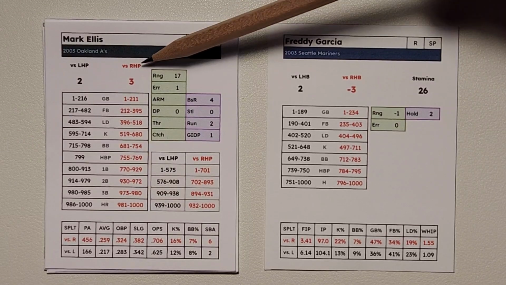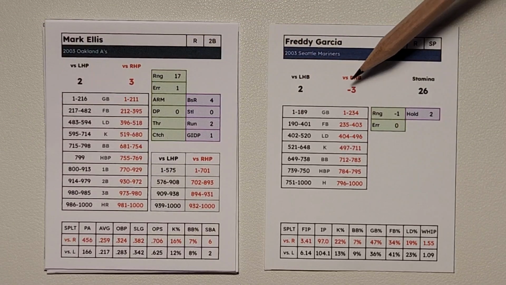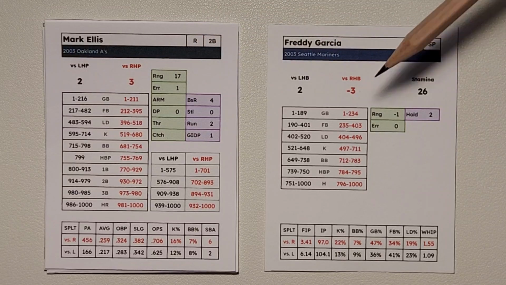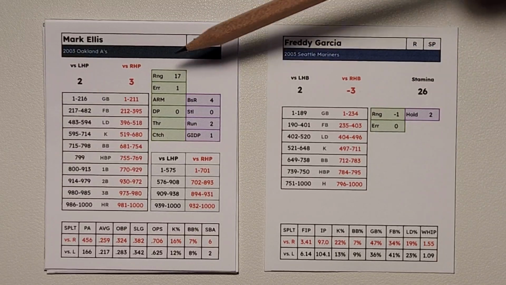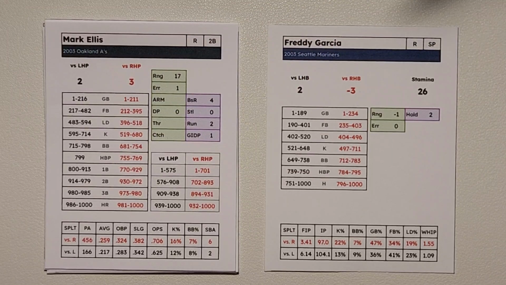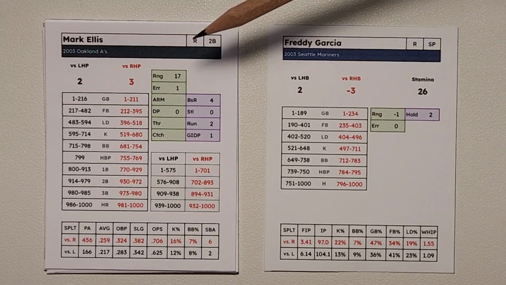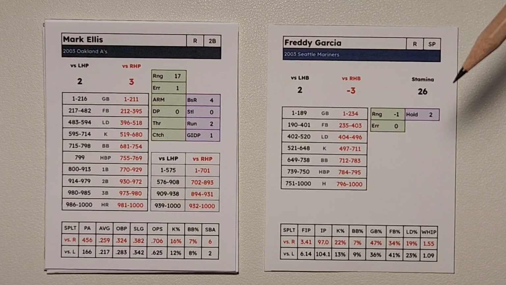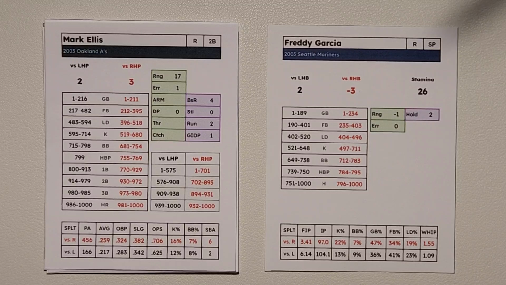So when we look at right-handed pitching versus right-handed batting, we see that it's 3 and a -3. Now, first we're going to add these two numbers together, and we'll do a couple of examples here so you can see against different types of hitters. So we have 3 plus a -3, and those cancel each other out if you remember from grade school.